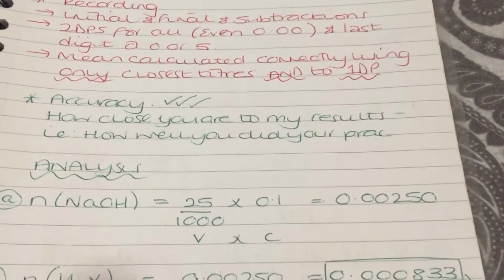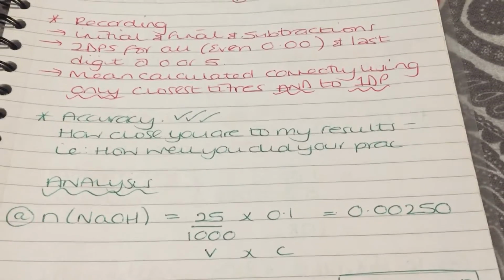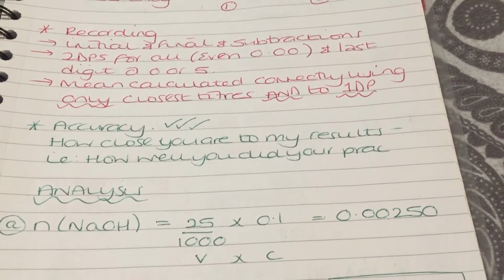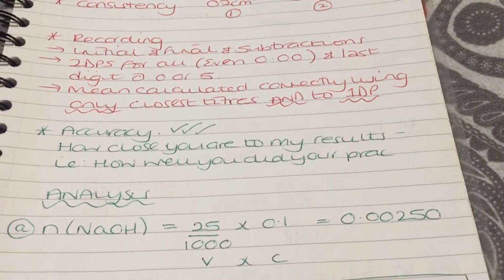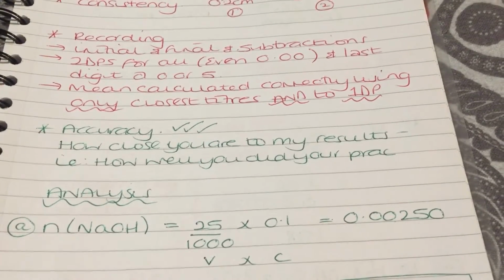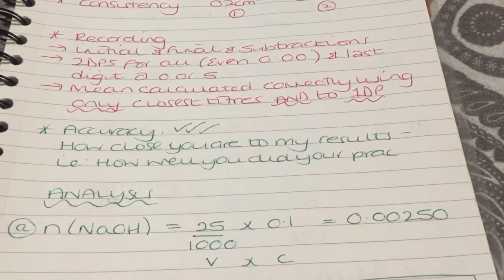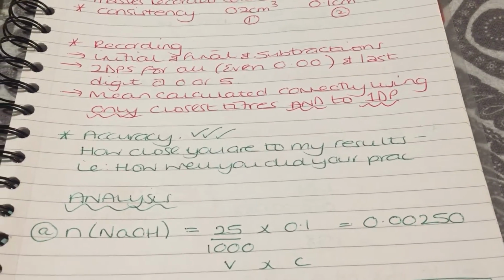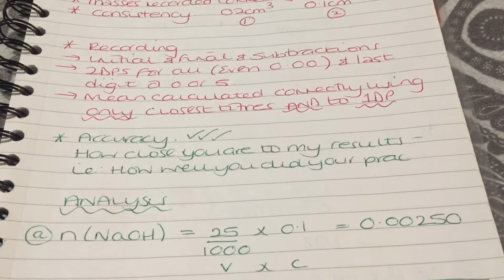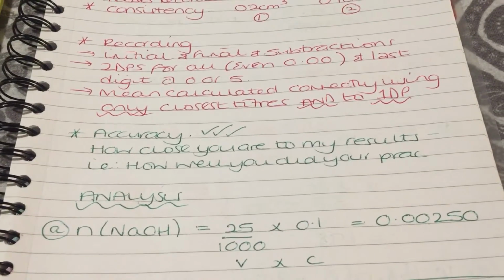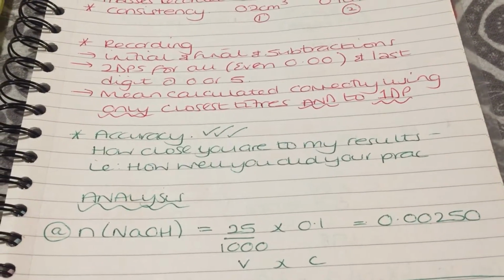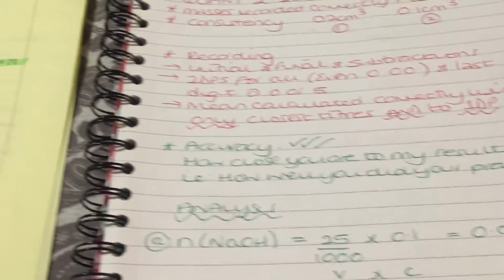The other 3 marks, again, you can't be assessed on this in your examination, but it is important for you to know. They came from accuracy. There are 3 marks based on how close you were in your results to the teacher, so how close you were to my results. And the better you are with your skills, the more accurate you become, the more progress you'll be able to make in terms of your examination questions.